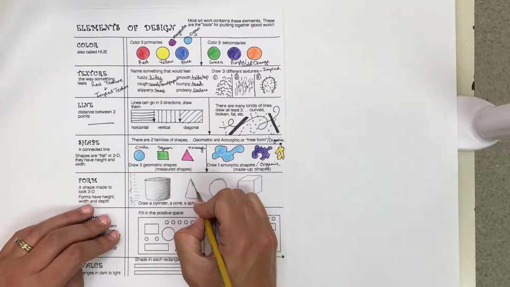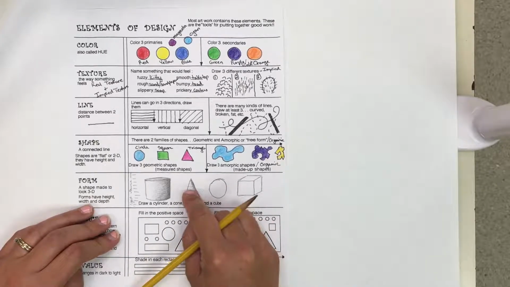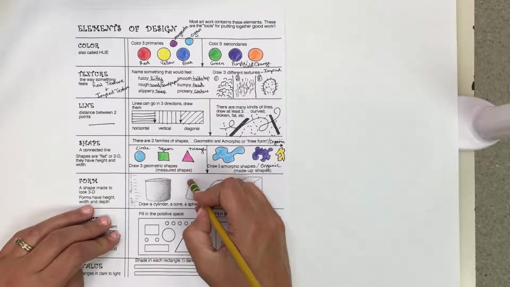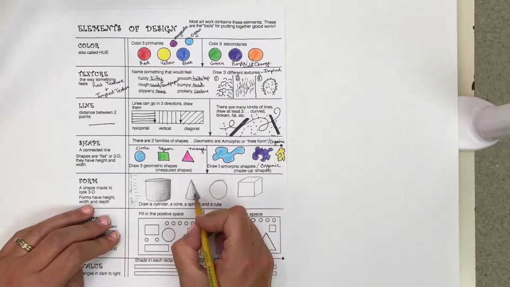Furthest away from my light source is going to be darkest. And then we're going to use that curve shading stroke to create the round illusion of form. You can even give it a little smudge, right? Use your eraser. I think erasers are great blending tools as well.